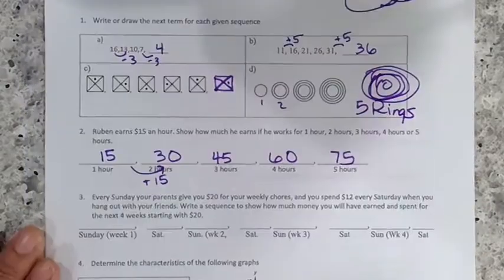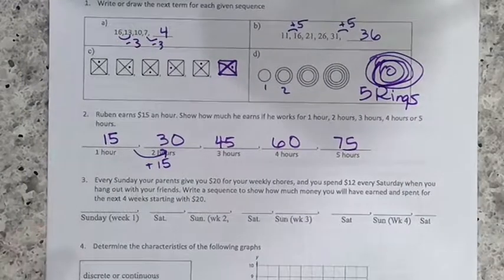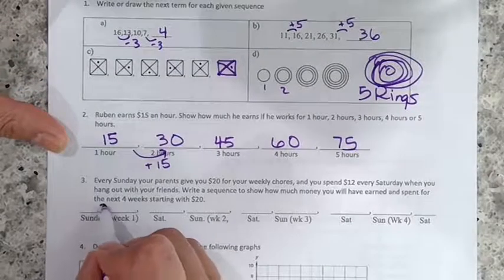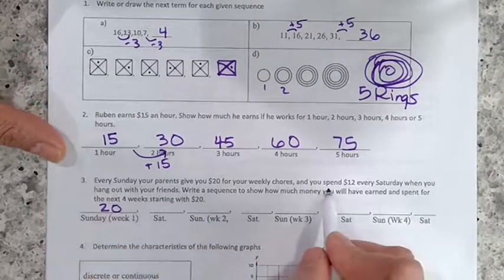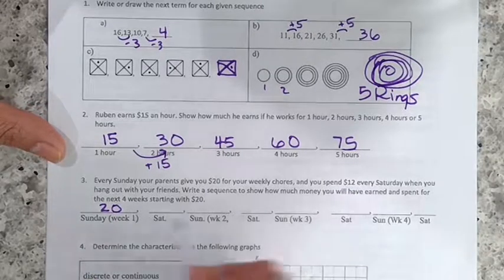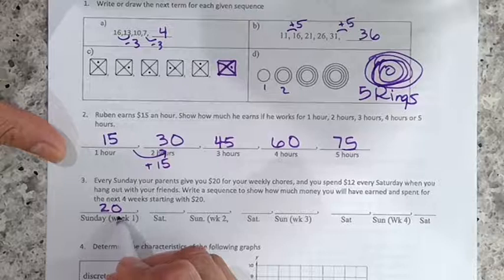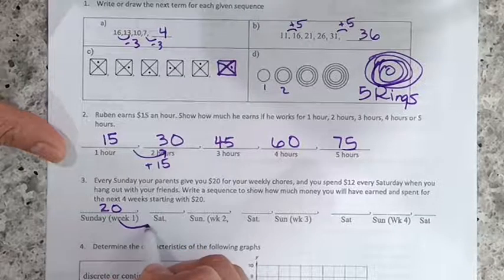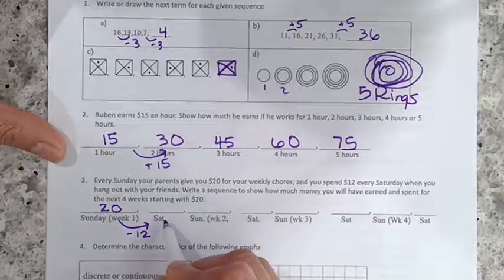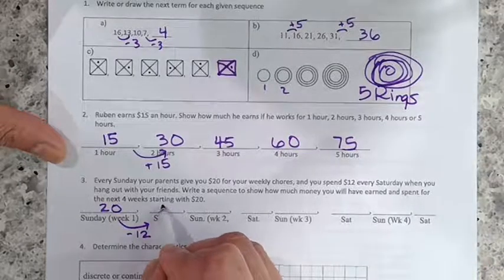All right. This next one is actually pretty confusing. So it says every Sunday your parents give you $20. Okay, so Sunday they give you $20. And then you spend $12 on a Saturday. So here you have $20. Next Saturday comes around and you spent $12. So now you have $8.